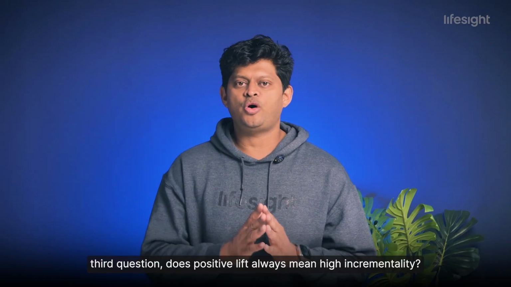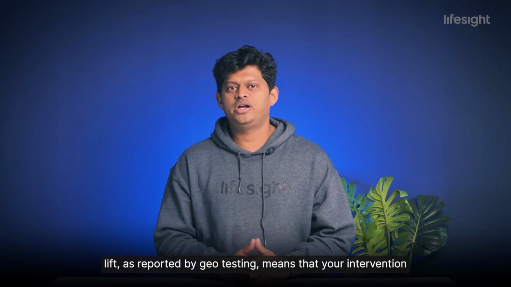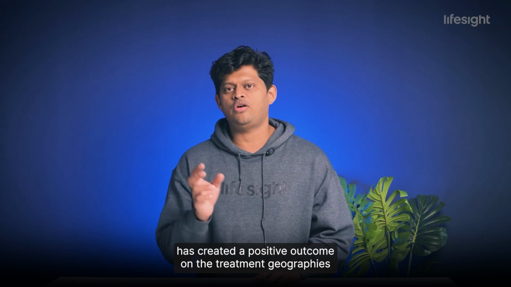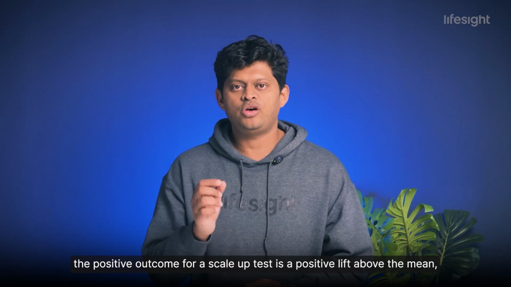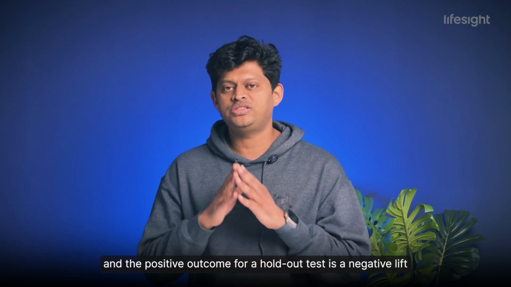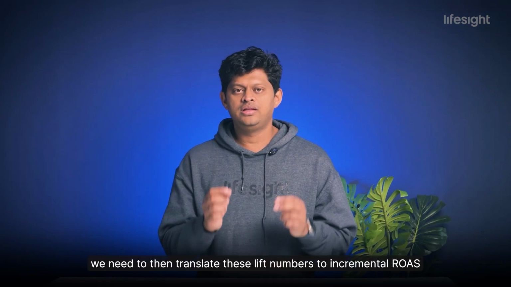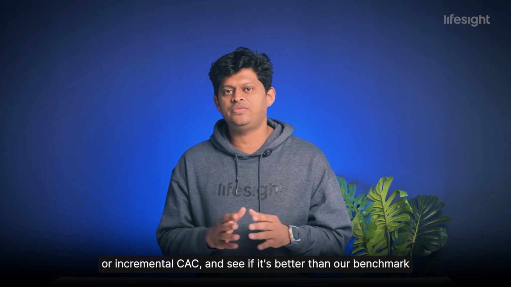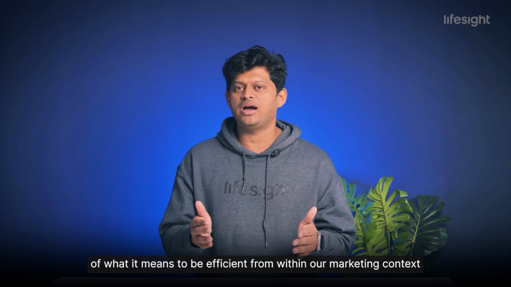Third question, does positive lift always mean high incrementality? Not necessarily. Lift as reported by geo-testing means that your intervention has created a positive outcome on the treatment geographies vis-a-vis the control geographies. The positive outcome for a scale-up test is a positive lift above the MDL, and the positive outcome for a holdout test is a negative lift. We need to then translate these lift numbers to incremental ROAS or incremental CAC and see if it's better than our benchmark of what it means to be efficient from within our marketing context.